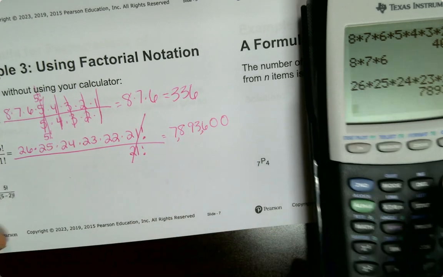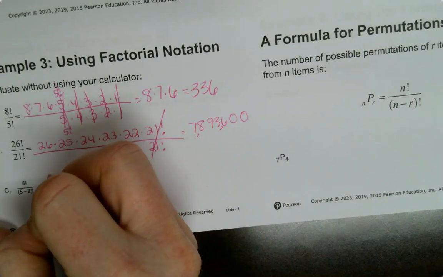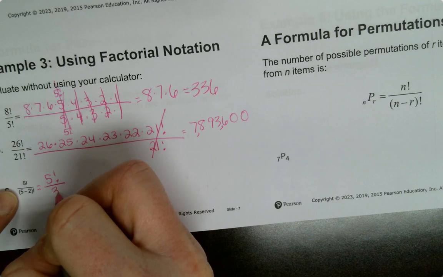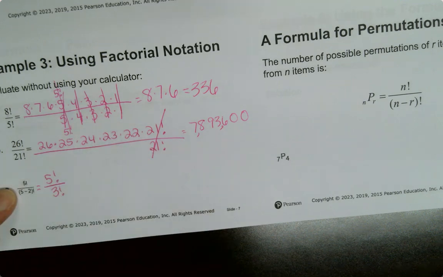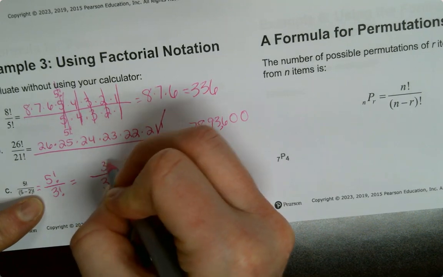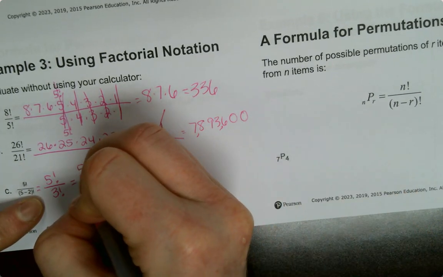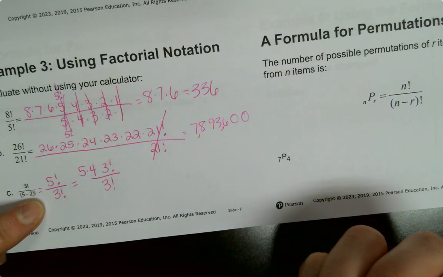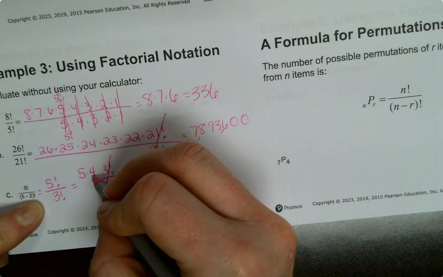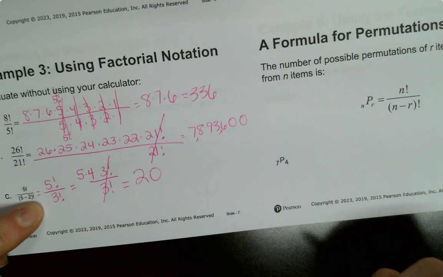Okay, the next one, let's just do 5 factorial over 5 minus 2, so that's a 3 factorial. So we'll go to 3 factorial. And so the numbers in front are 5 times 4. So the 3 factorials simplify out, and we're left with 5 times 4 equals 20.